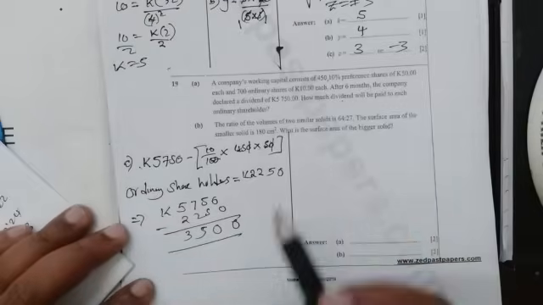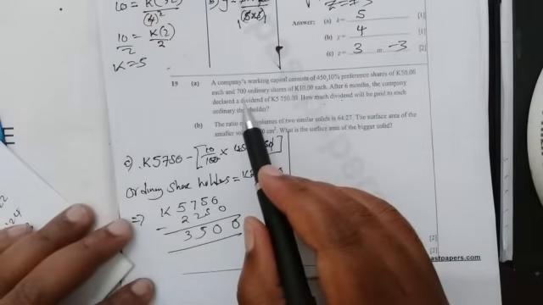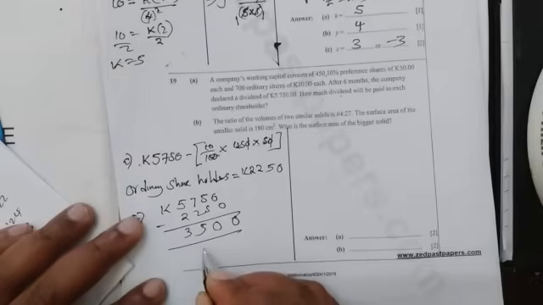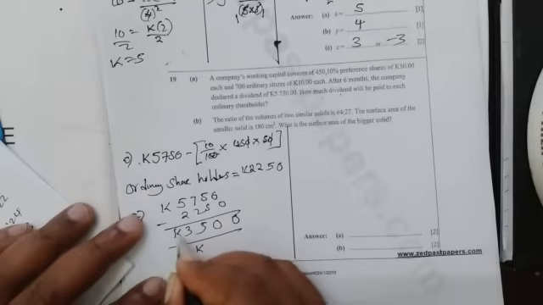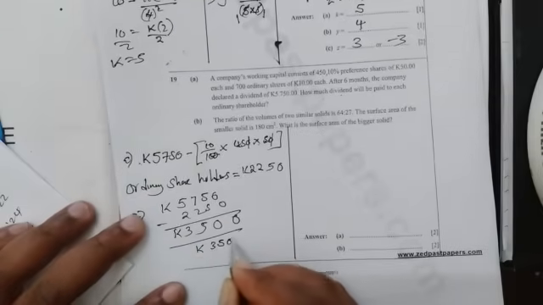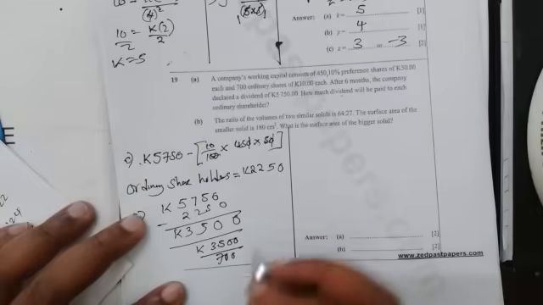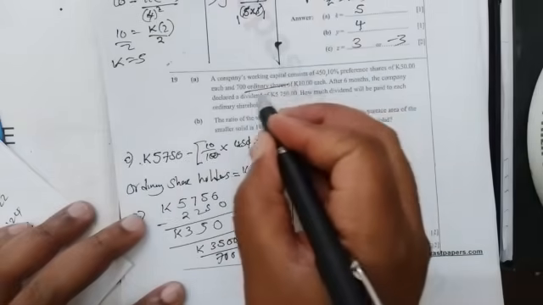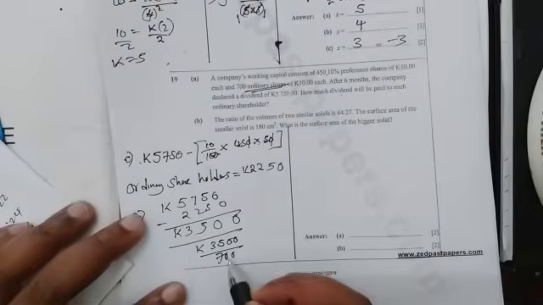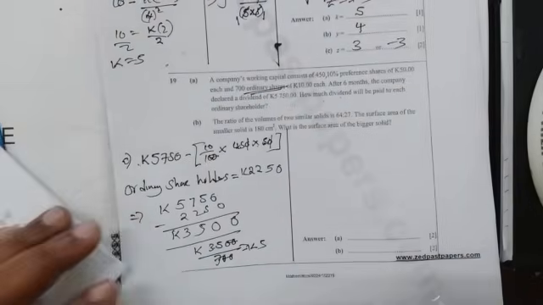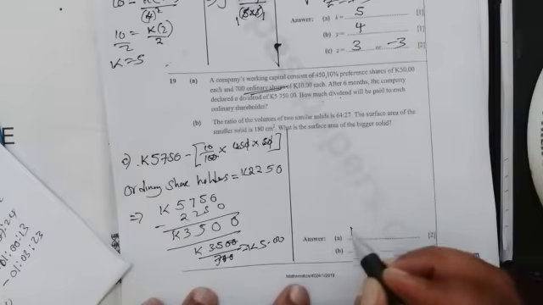But how many shares do we have for the ordinary shareholders? They are 700. So we are going to say this is equal to, take note, 3,500 divided by 700 shares, for the ordinary shares here. So this and this will cancel. What are we going to get? This into that is 5. So you have got 5 kwacha each.